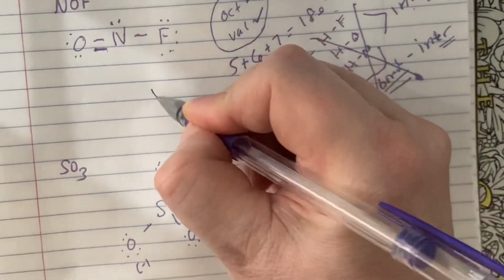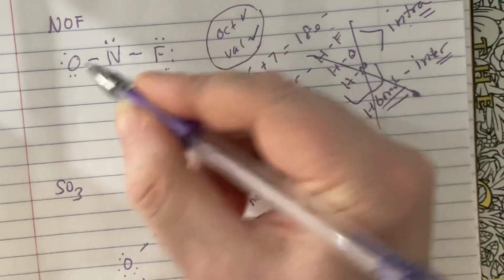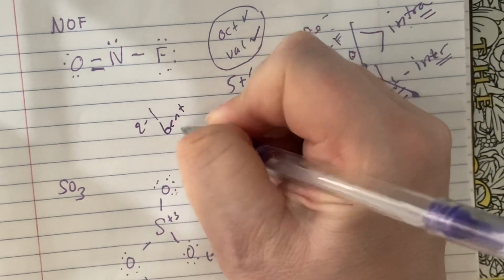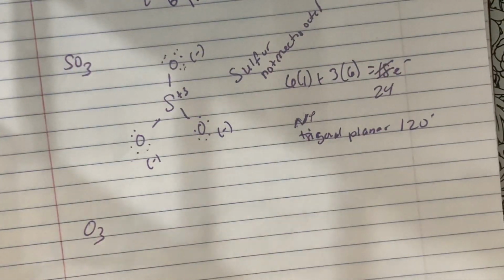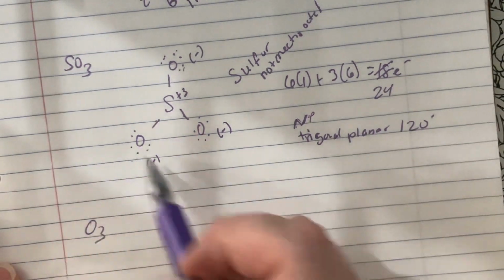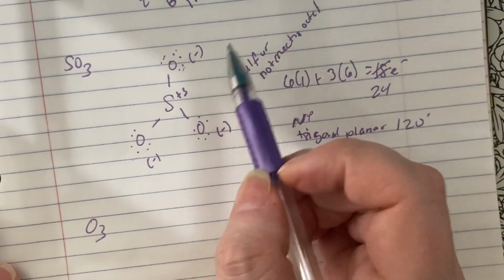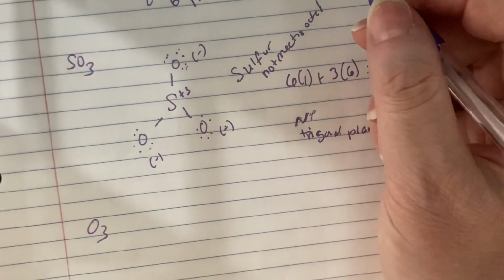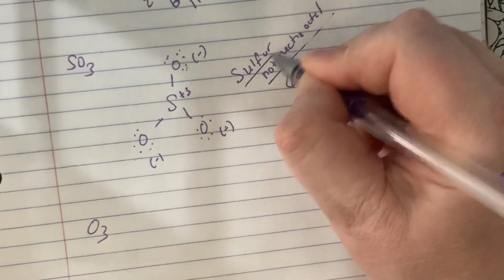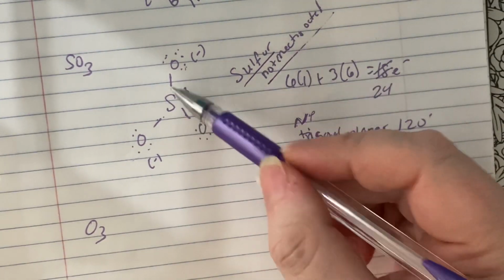All right, and that guy was 2,1 bent 117. All right, I think I'm all caught up now. Okay, SO3, no brackets, no charge on the outside because they all balanced out. And again, make sure you note that your structure is this way because sulfur is not meeting octet.